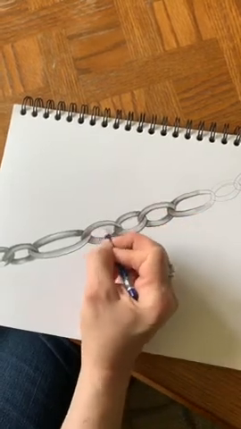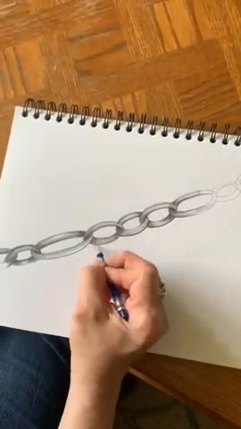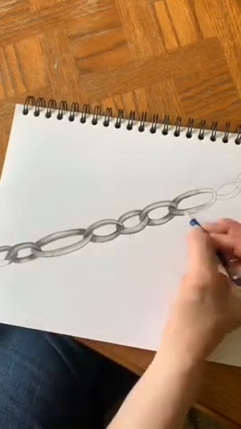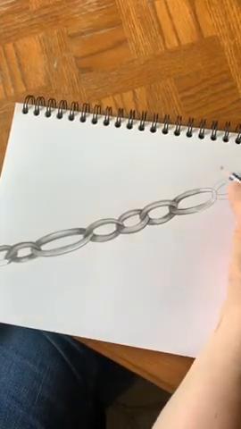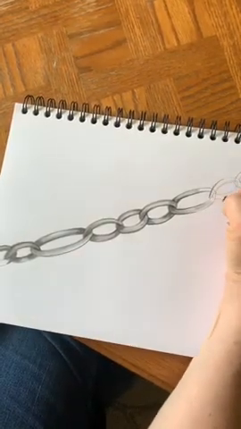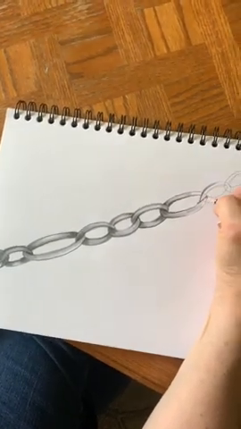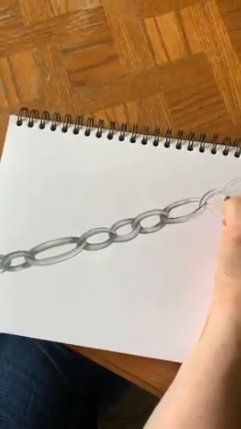And I darkened the bottom of each one of these links too, so that helps. So have fun with it. And show me your chains when you're done.